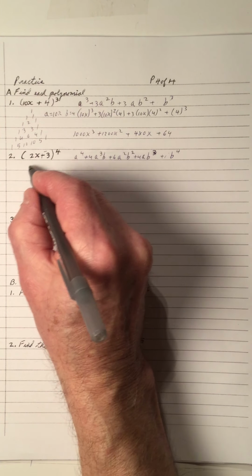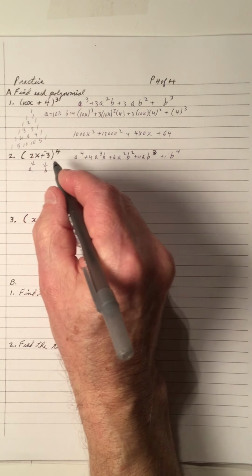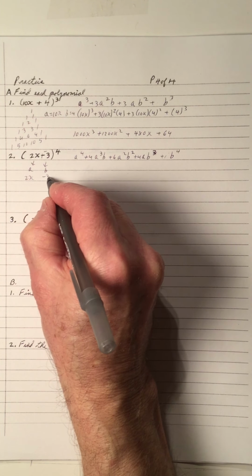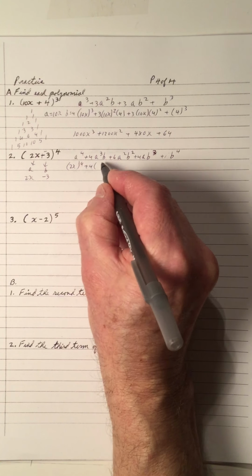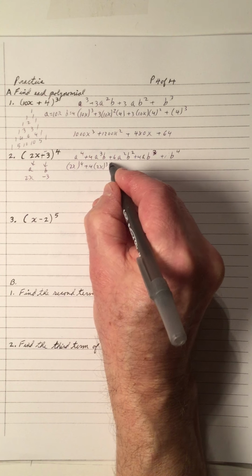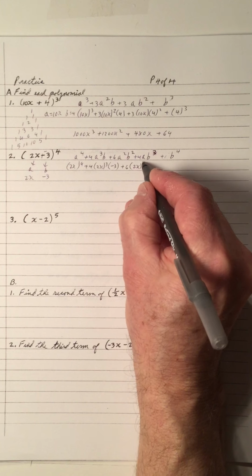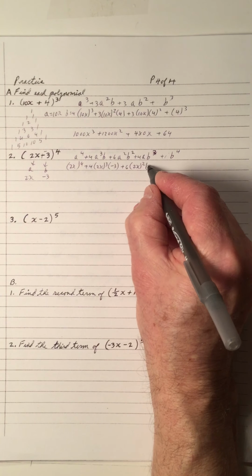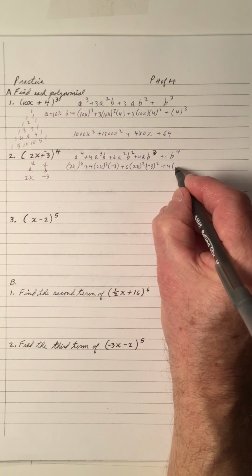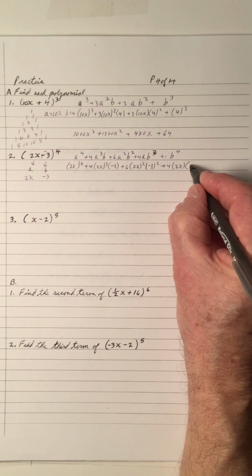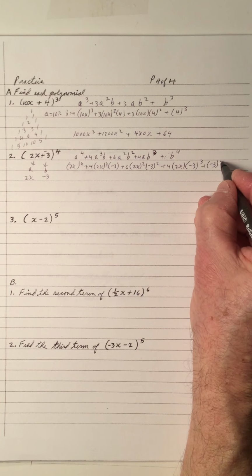And that's a plus minus. So A is 2x, B is negative 3. So A is 2x to the fourth. A is 2x cubed times your B in negative 3. A is 2x and B is negative 3 squared. A is 2x and B is negative 3 cubed. And A is negative 3.